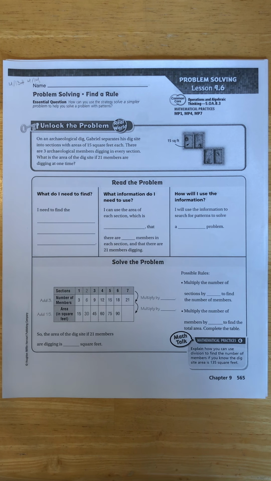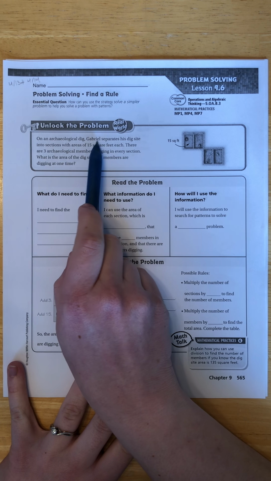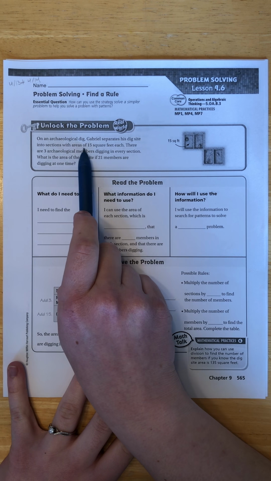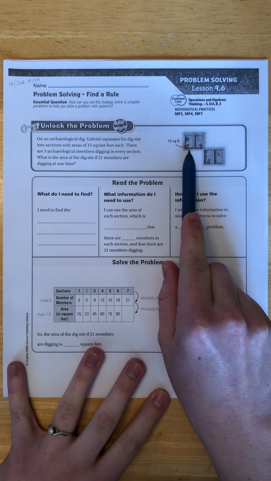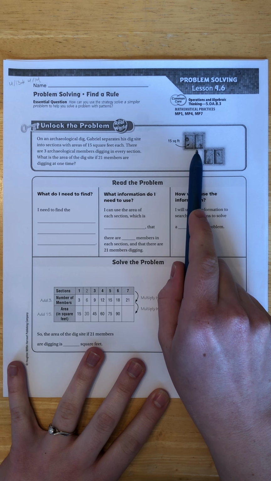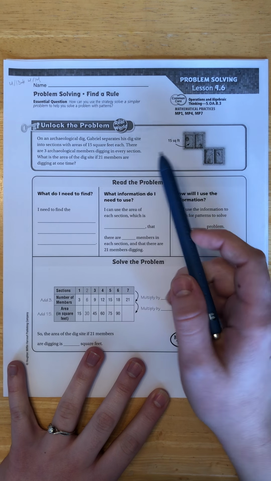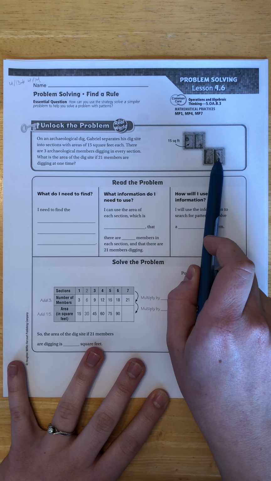Our first problem. On an archaeological dig, Gabriel separates his dig site into sections with areas of 15 square feet each. So here's a picture to kind of help us. Here's his dig site. He separates them into sections. It looks like in this picture there's at least 4 sections. Each one has an area of 15 square feet.